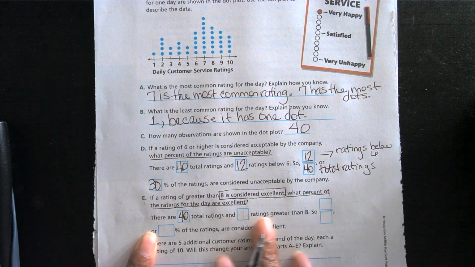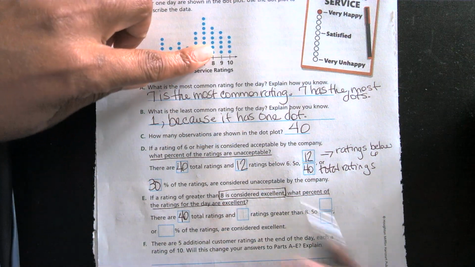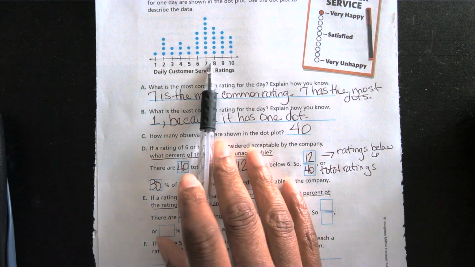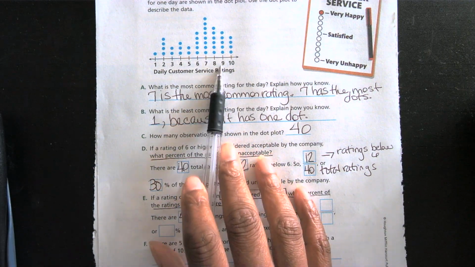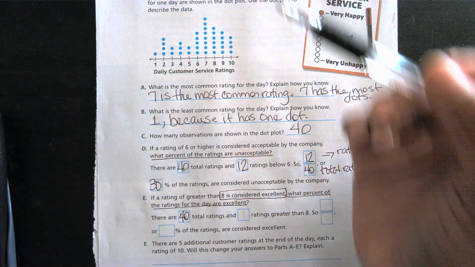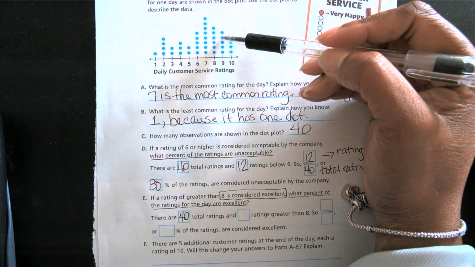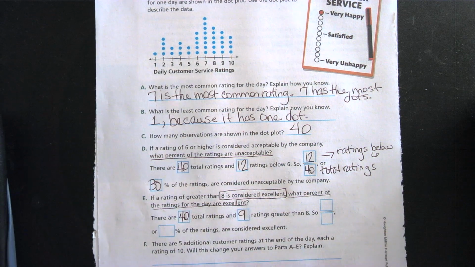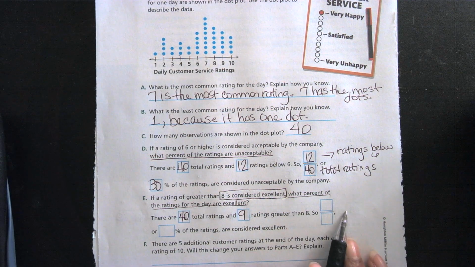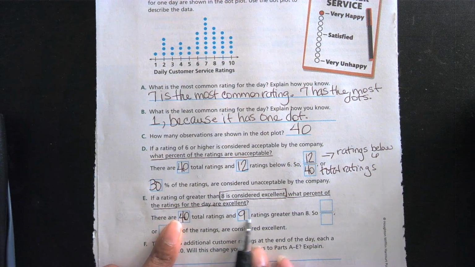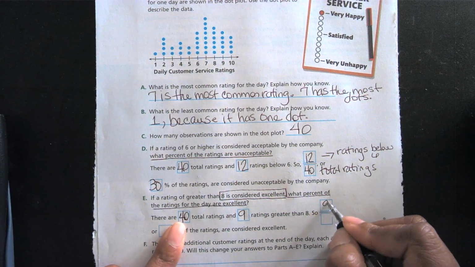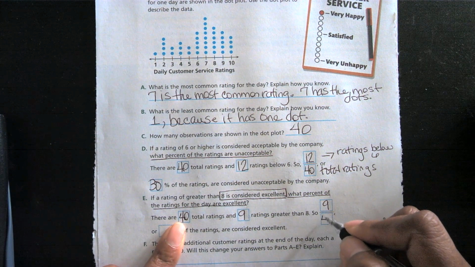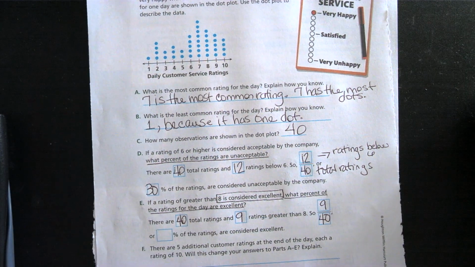And then the ratings that are greater than 8, so we want to do greater than 8. They didn't say include 8. We want to know the ones that are greater than 8. So all the ones that will be greater than 8 is going to be 9 and 10. So I'm going to count 1, 2, 3, 4, 5, 6, 7, 8, 9. So that's going to give me a 9 here. And like we did with the last one, we're going to just basically write the fraction. The 9 is going to be my numerator because that's how many had an excellent rating, and 40 is going to be my denominator because that's the total.